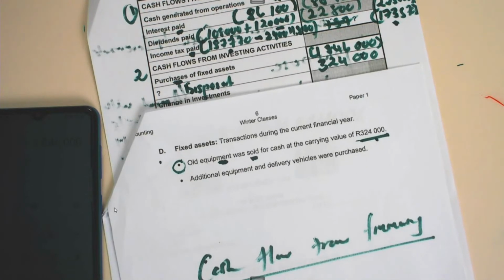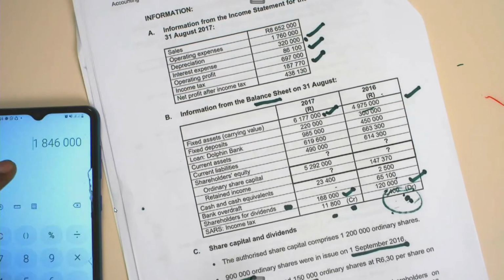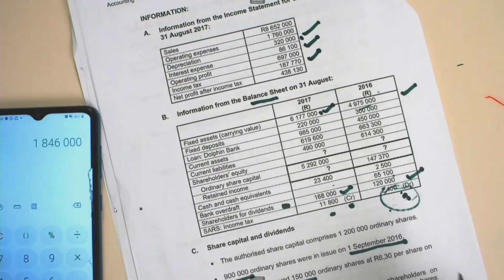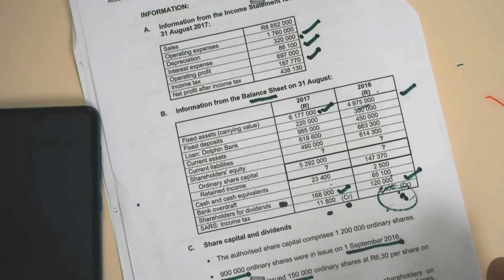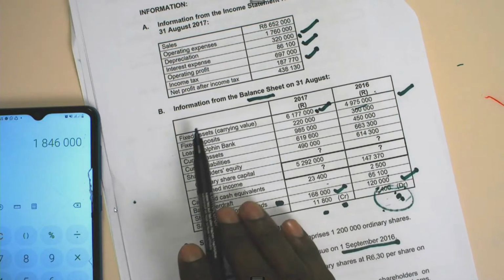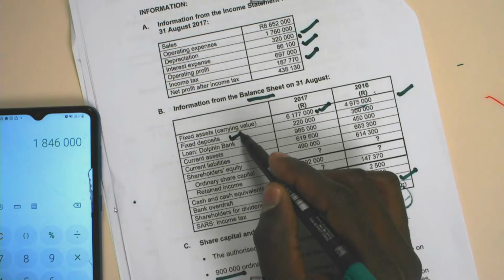Now let us go to our information and check if the investment has increased or decreased. Investment can be called a fixed deposit. It can be called a financial asset as well. So don't get confused if you see fixed deposit, don't get confused if you see financial asset, don't get confused if you see investment. They all mean the same thing. So let us go to the information and check which one we have. When we look at our information, the one that we have is fixed deposit.